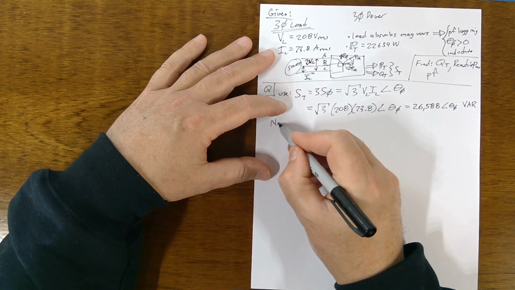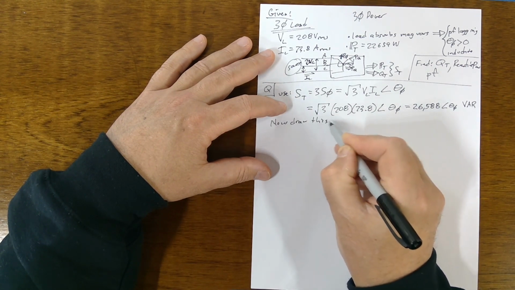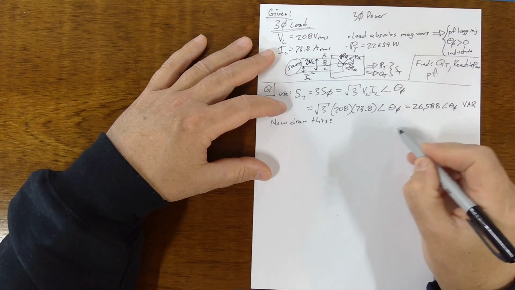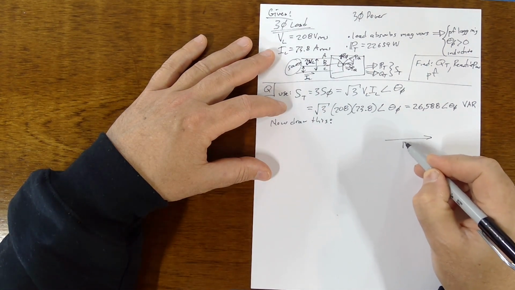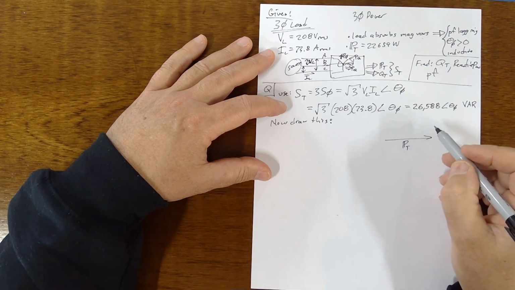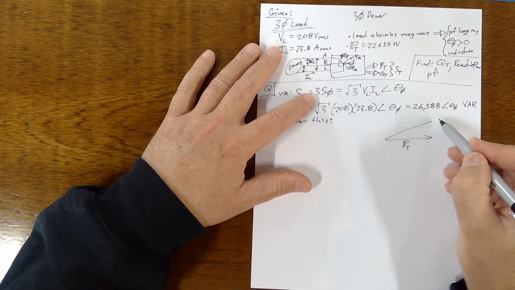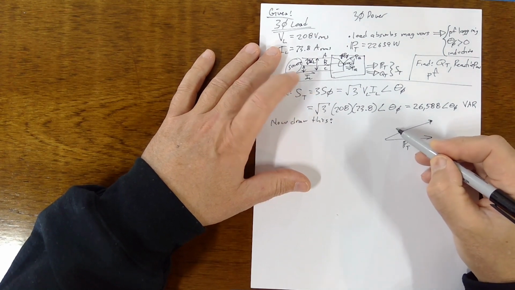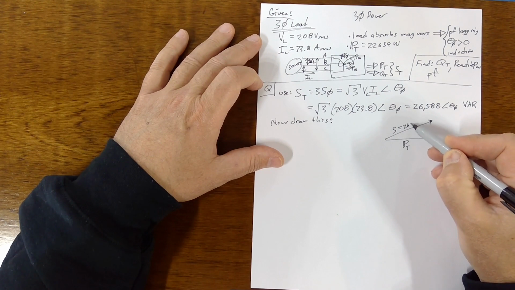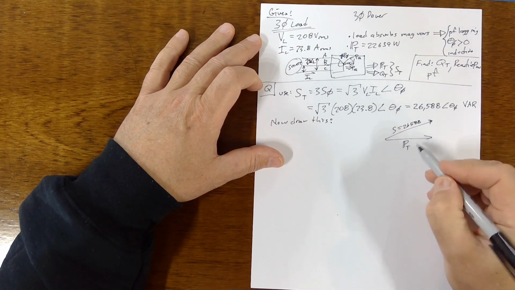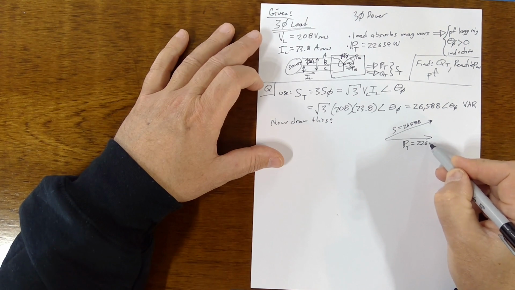So now we can draw this. Basically, we've just calculated, using this formula, the magnitude S as 26,588, and this P was 22,659.